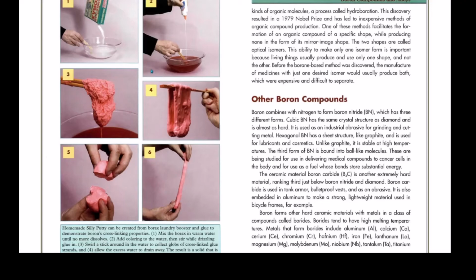Step 1 is to pour some borax. Step 2 is to melt that borax, and then add some glue. Step 3, pick it up with something. Step 4, let it sit. Step 5, pull it apart. Step 6, enjoy. And then you got your thing.